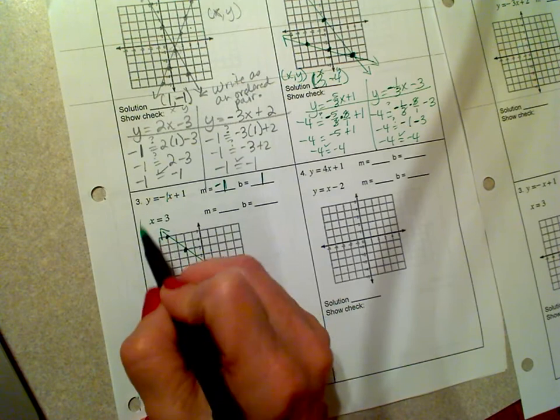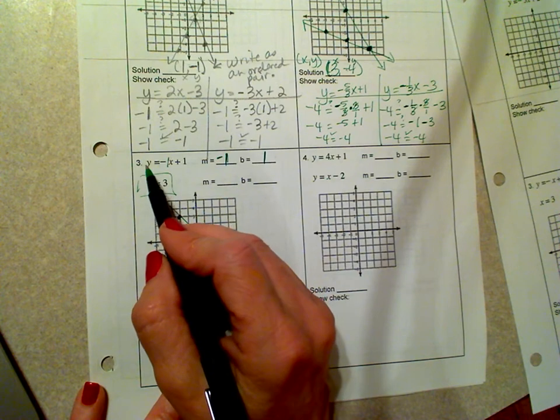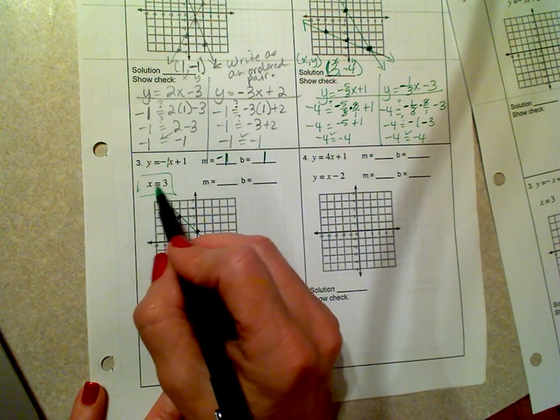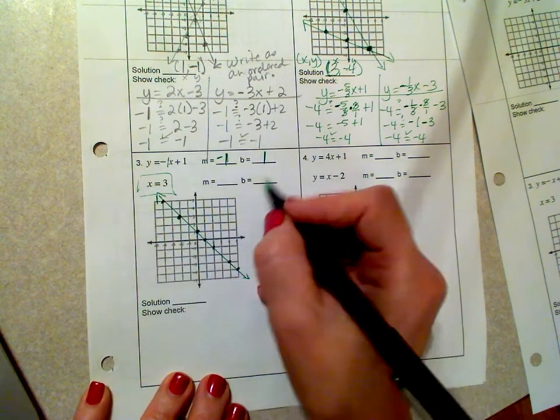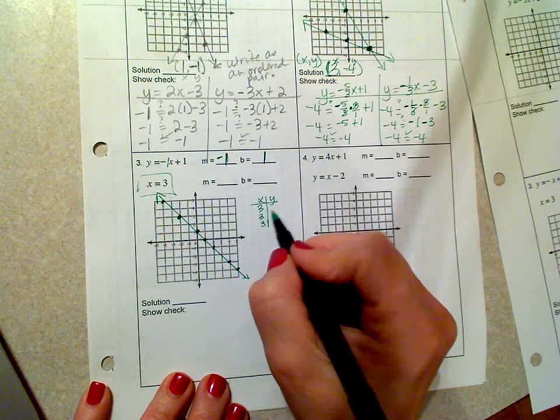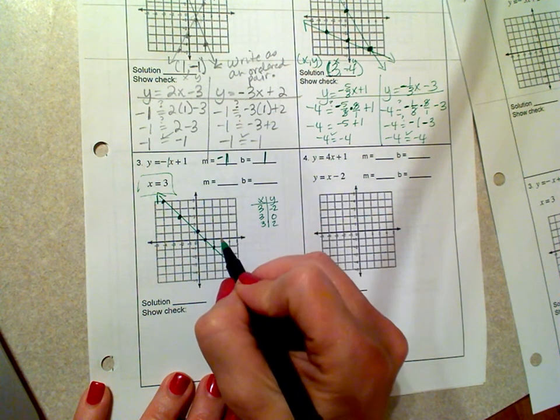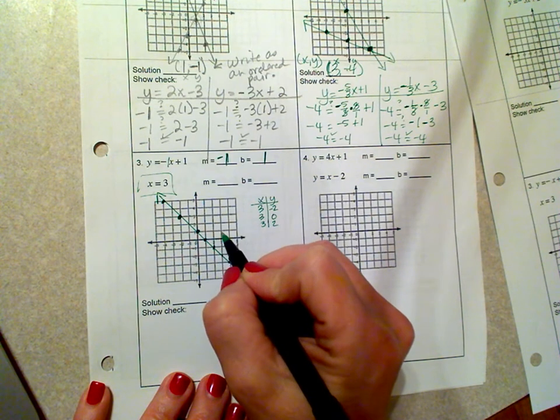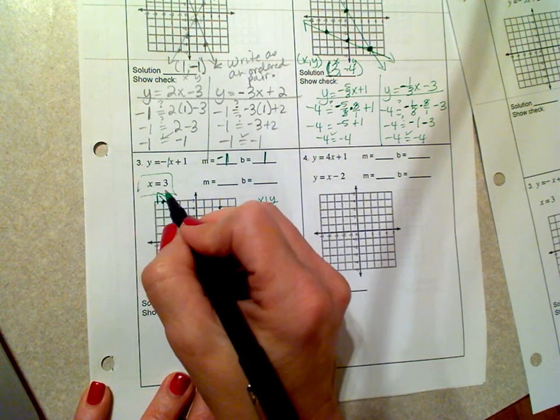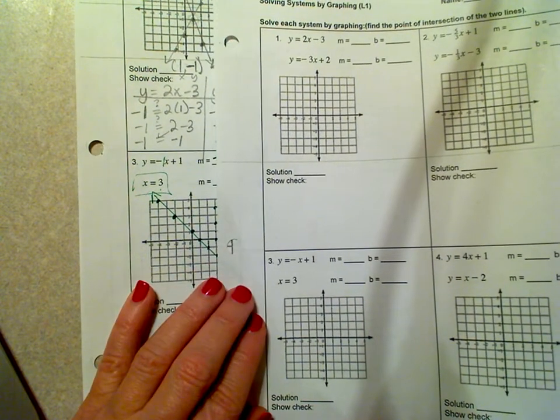Okay, now this one, you've got to be careful of equations like this. This says x equals 3. Notice there is no y showing. So what this is doing is this is actually like your x-intercept, which sometimes you can do this. You can make a little table, and x is always 3 no matter what, and y can be anything. You can pick any number for y. If you plot those points, (3, -2), (3, 0), (3, 2), that x equals 3 is going to be a straight line going up and down like this.